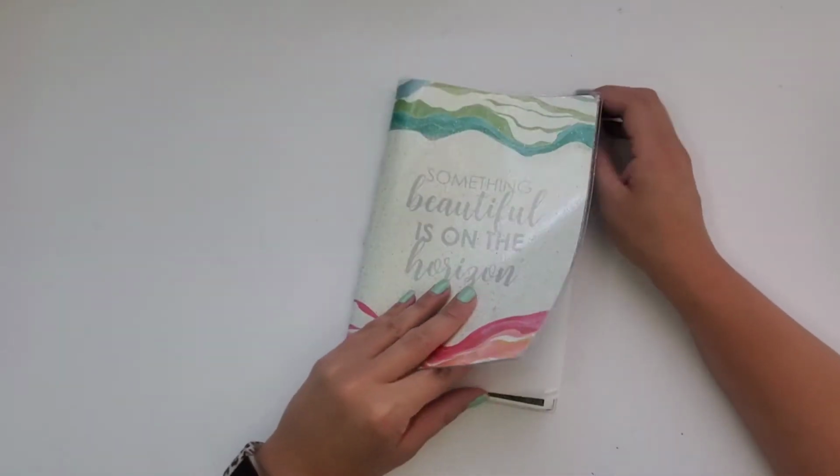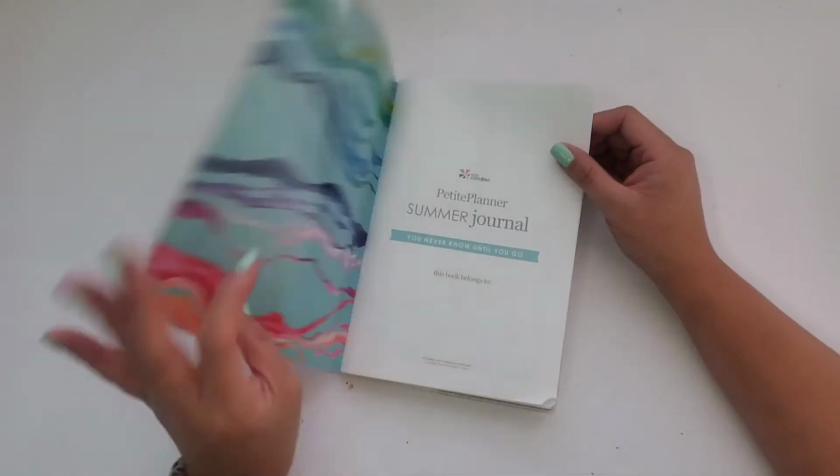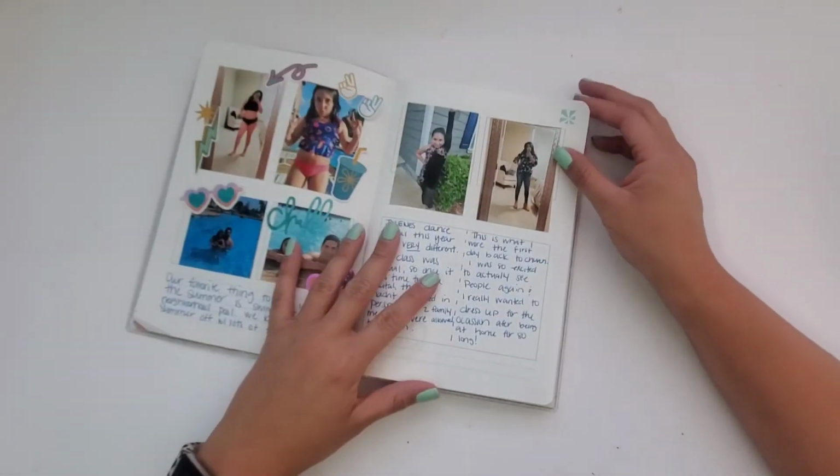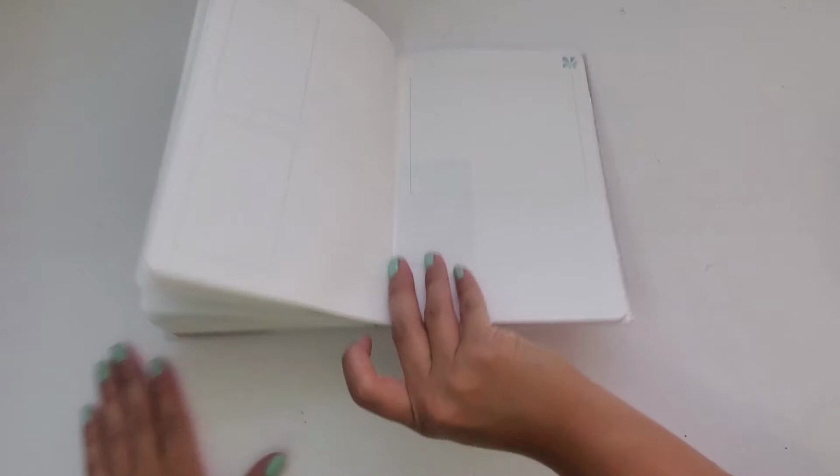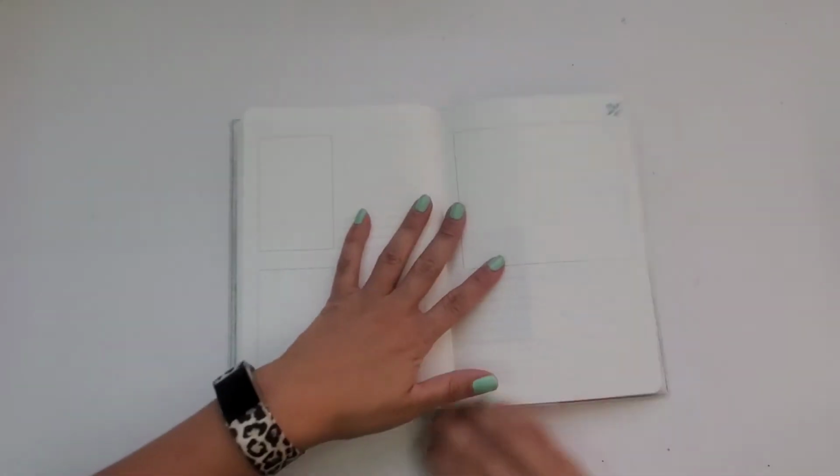So I use her petite planners. And when I saw this journal, I'm like, I want this summer journal. And the reason why I wanted it, I don't know what the heck all that was. That was just all them crumbs.